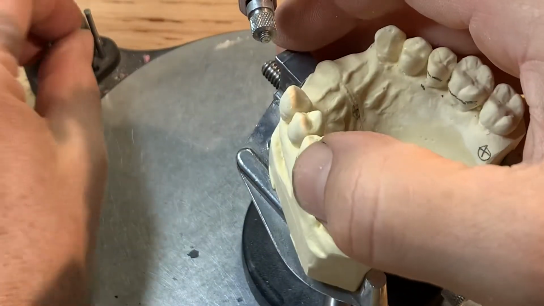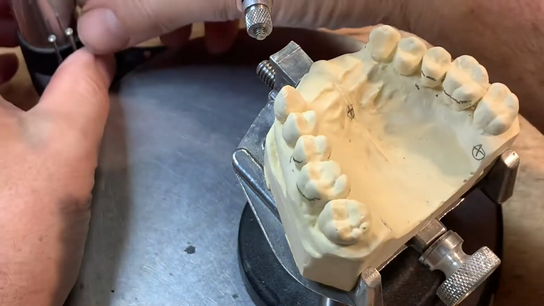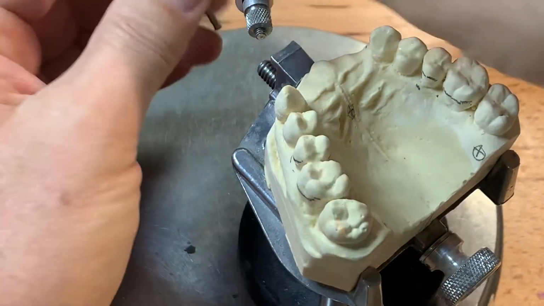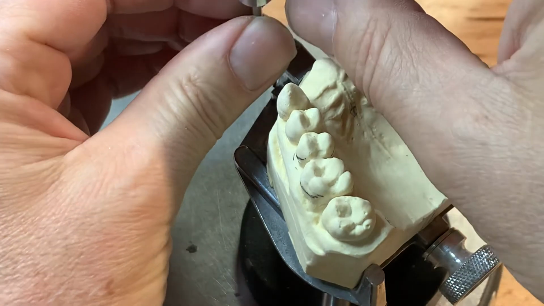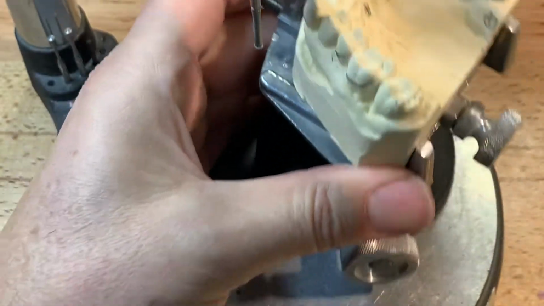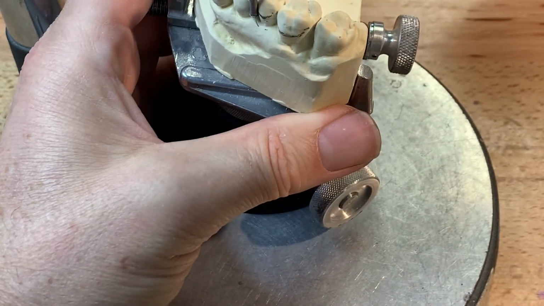I'm going to go to the 0.25 undercut gauge for the embrasure clasp.